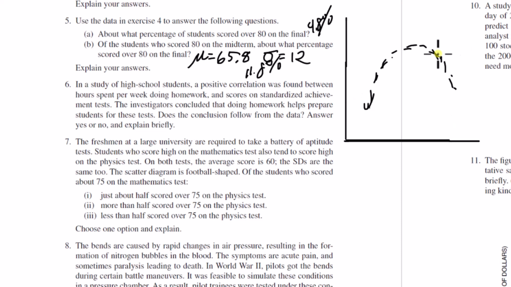It looks like if you spend too many hours studying, it has a negative effect. So you couldn't make this general statement; it wouldn't be appropriate to make a general statement that doing homework helps prepare students for these tests. You have to be more specific.